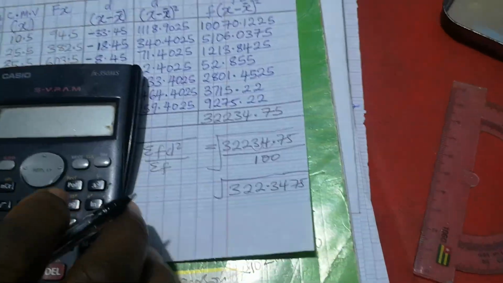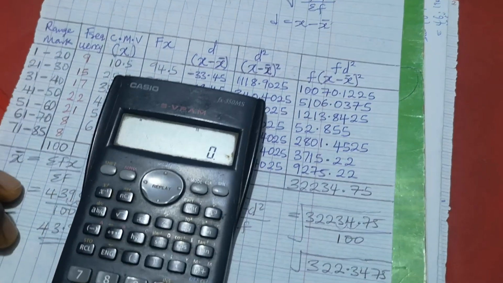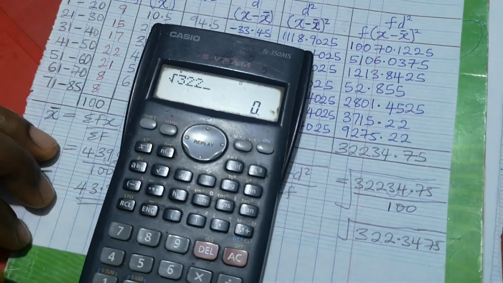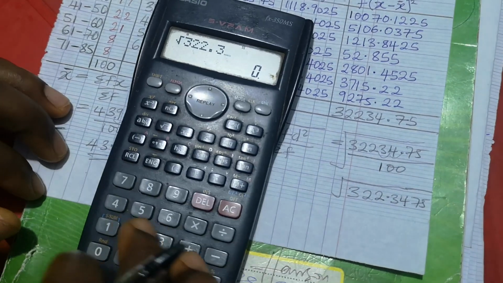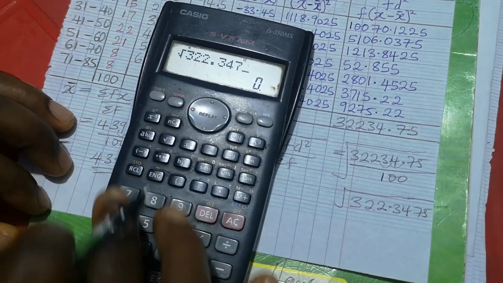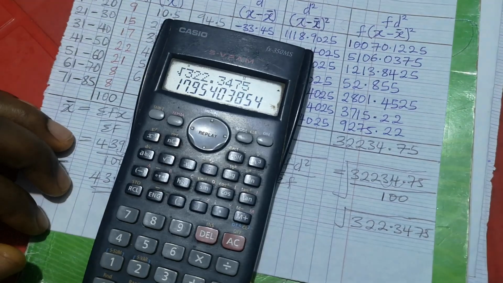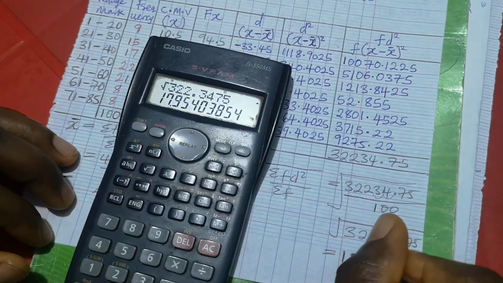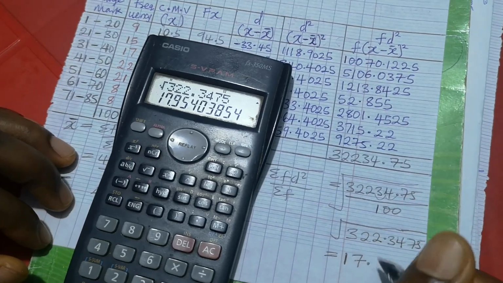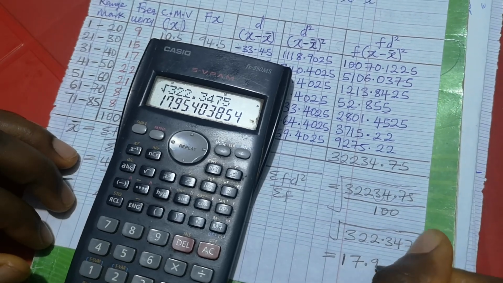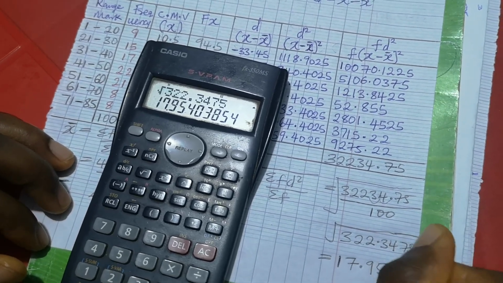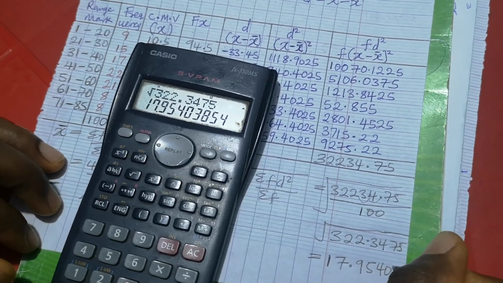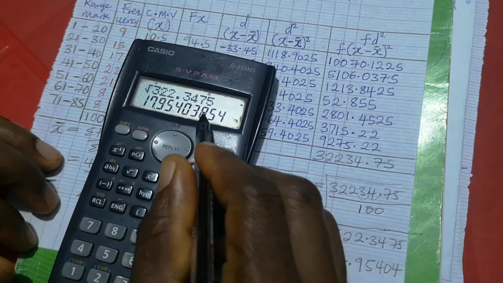Okay, so you have to find the square root of that. So the square root of 322.3475 is 17.9540. Okay, let me just put 04 approximation here.